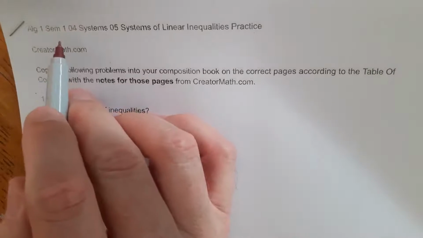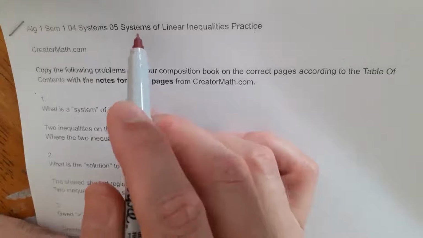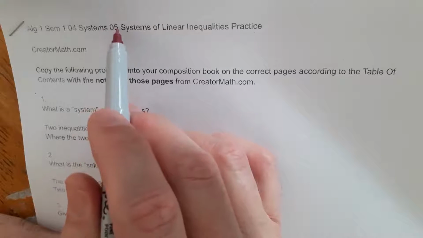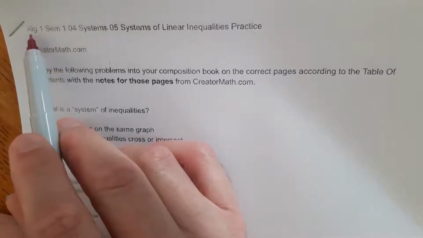So this is Algebra 1, Semester 1. It's a unit called Systems, and it's the 4th unit. And it's a lesson called Systems of Linear Inequalities Practice, and it's lesson number 5 within this unit of Systems. It's on creatormath.com under the Algebra 1 tab.